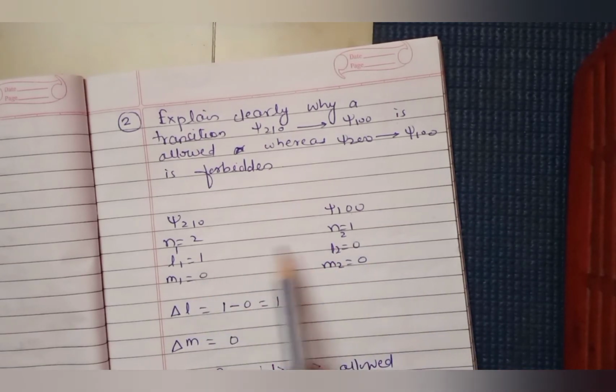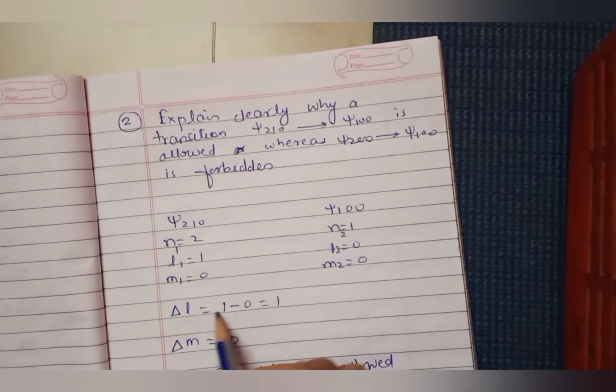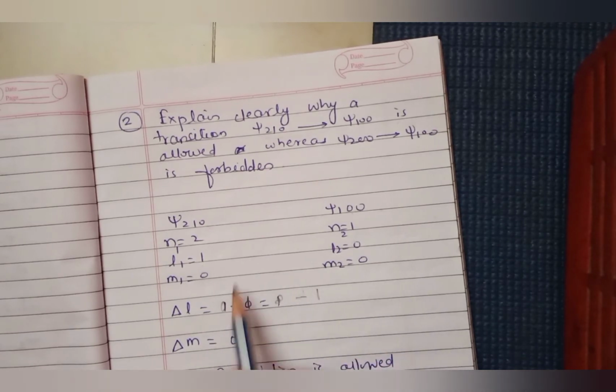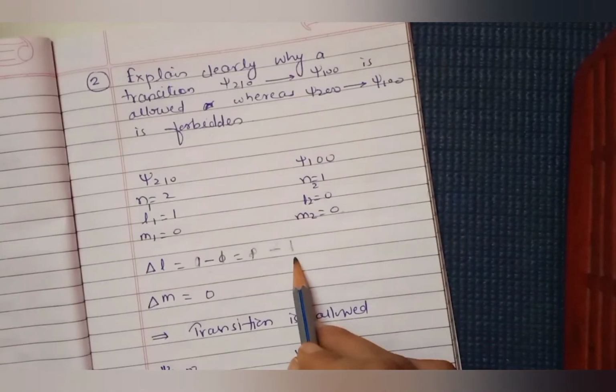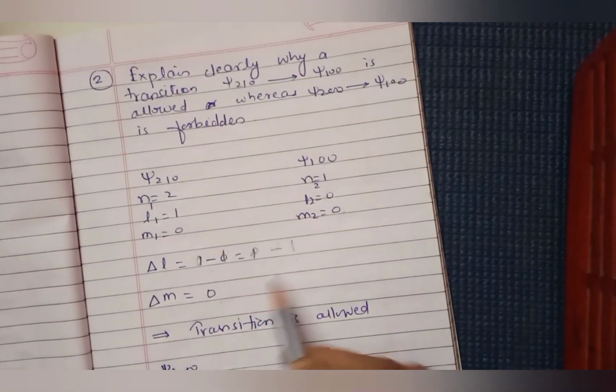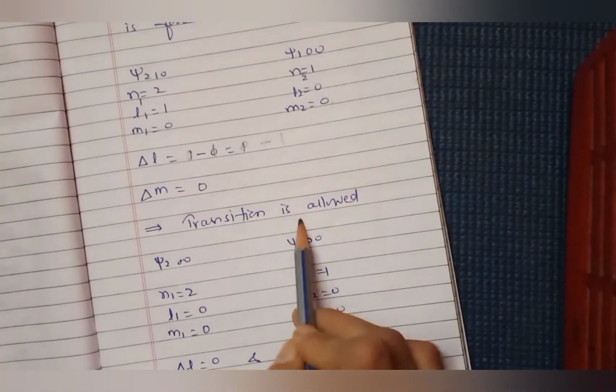Change in l is 0 minus 1, that is minus 1, and delta m is 0 minus 0, that is 0. So I am getting delta l minus 1, delta m 0. Both these values are allowed as per the selection rules. So the transition is allowed.